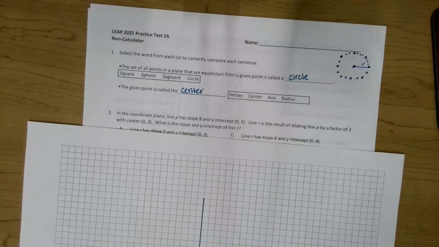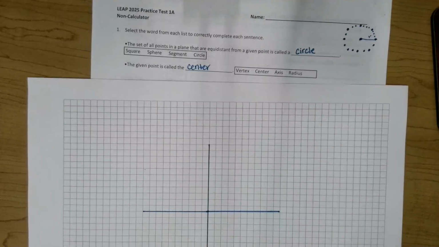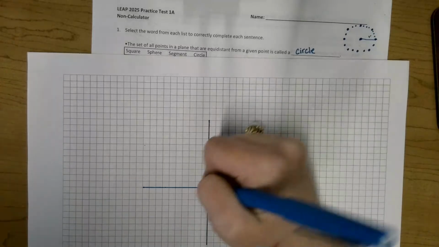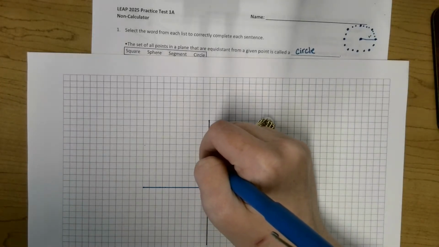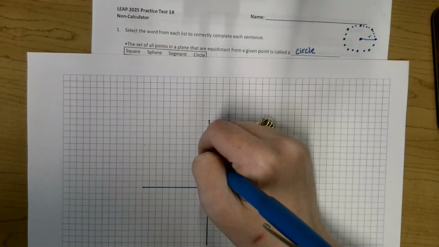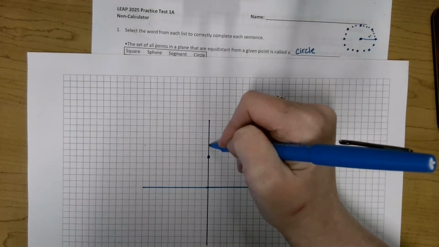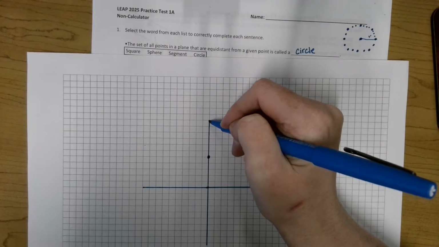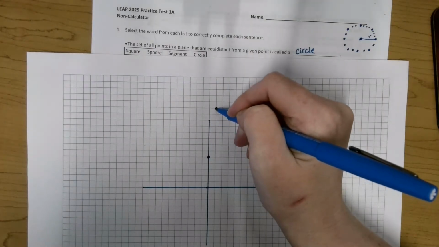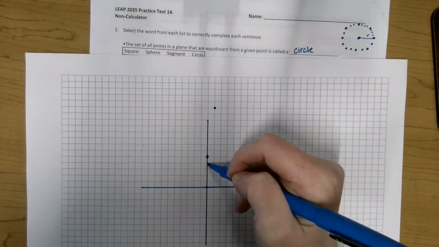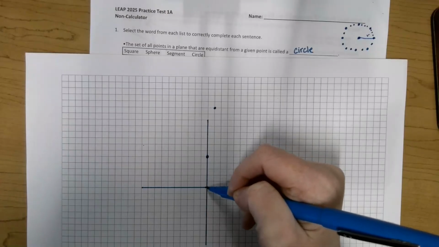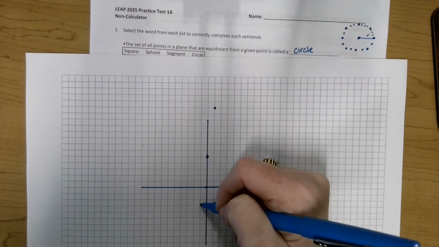Line P has a slope of 8 and a y-intercept of 5. So let's go up to 0, 5: 1, 2, 3, 4, 5. And a slope of 8, which means we go up 8 units and over 1. So 1, 2, 3, 4, 5, 6, 7, 8, 1. And 1, 2, 3, 4, 5, 6, 7, 8, 1.